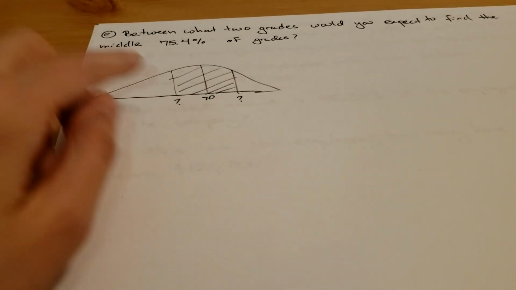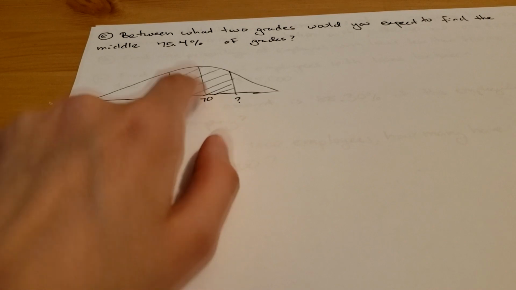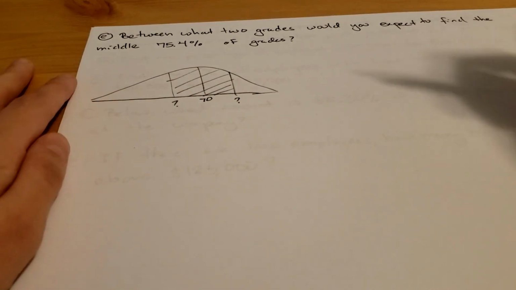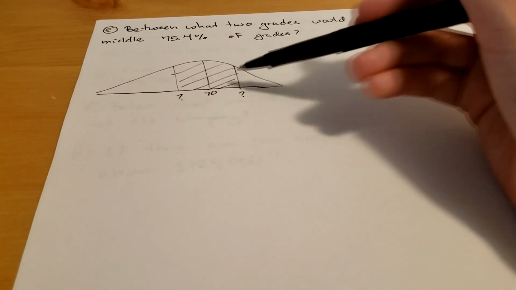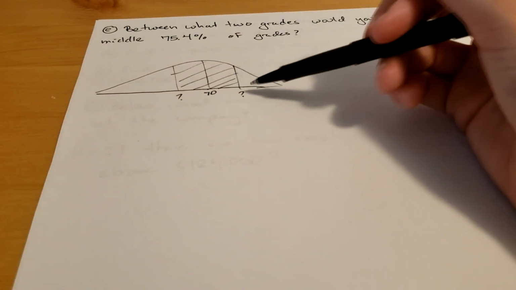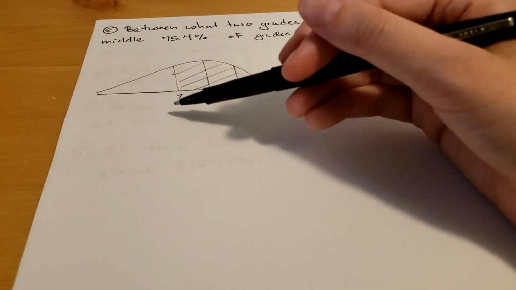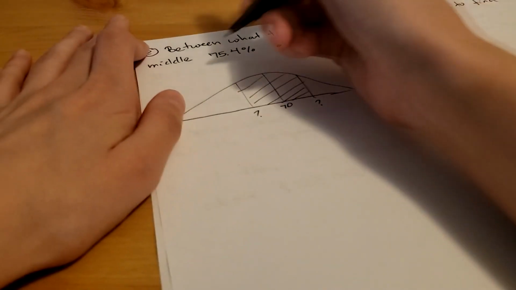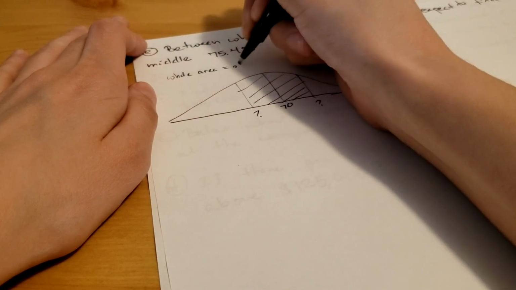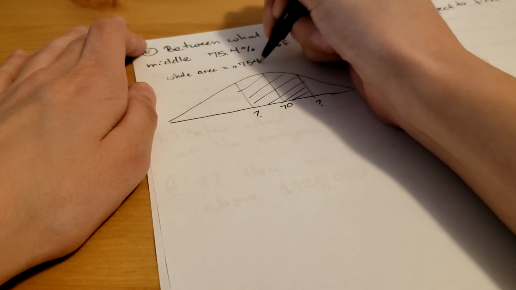And we know that we're going to have two answers at the end. Now, because we're dealing with a middle percent, we know that one should be higher than the mean and one should be lower than the mean. So whatever our answers are, at the end, we would expect one to be higher than 70 and one to be lower than 70. Now we know this whole piece of area is 0.754.